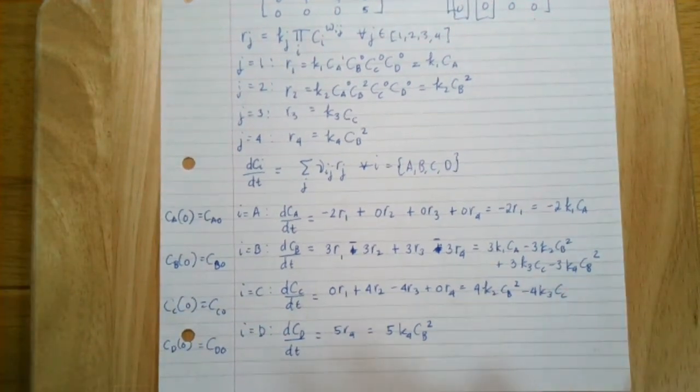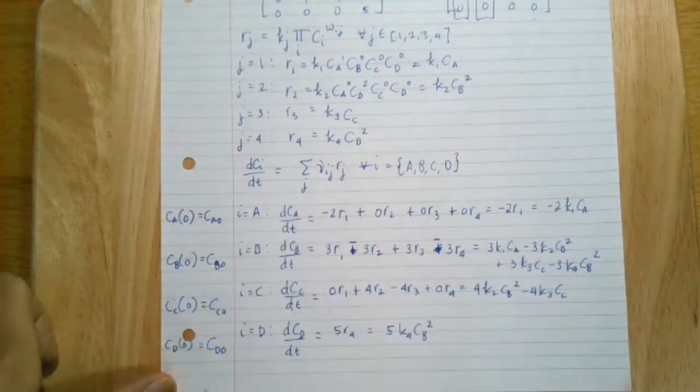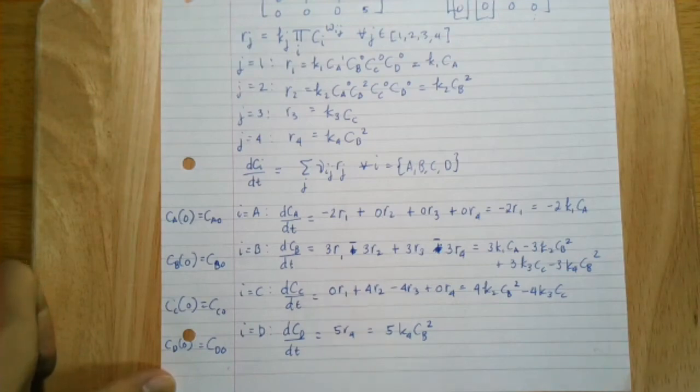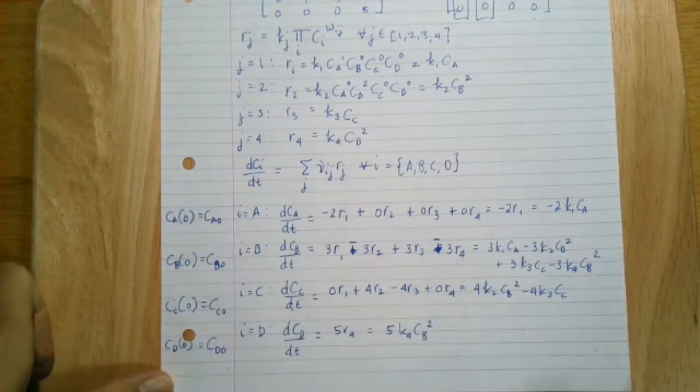Okay. So again, typically this would be non-zero. And for initial concentrations of B, C, and D, they can be 0 or non-zero. So it depends on the system. Okay, so this is our model.